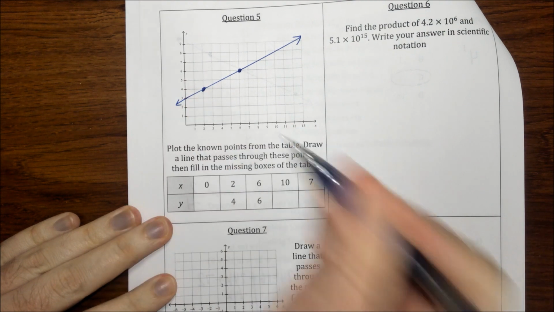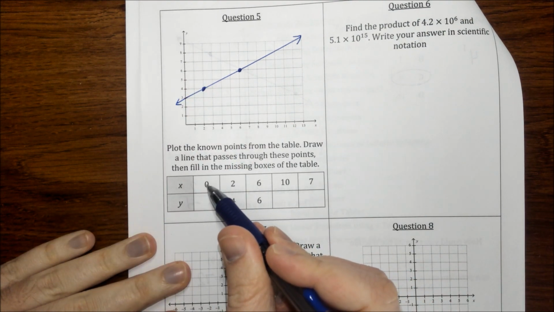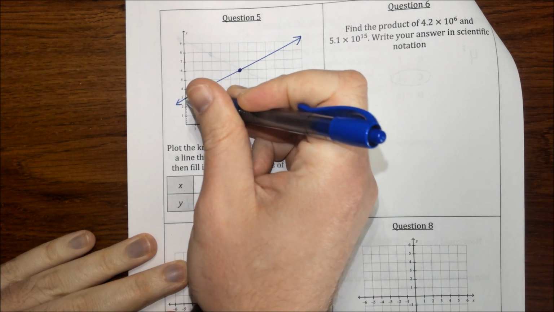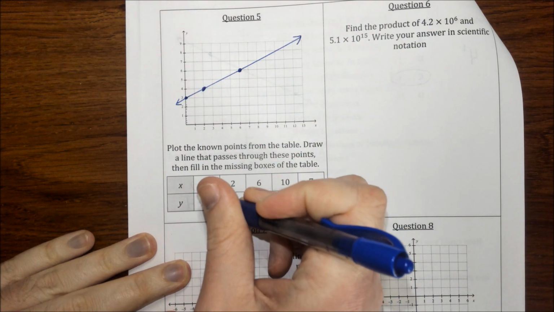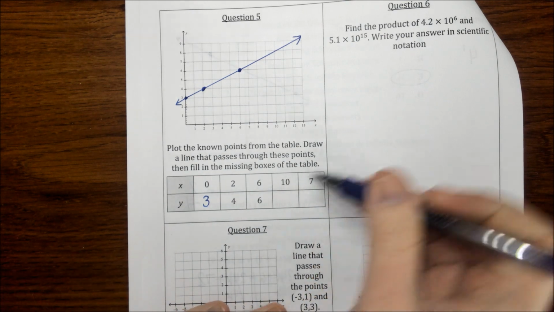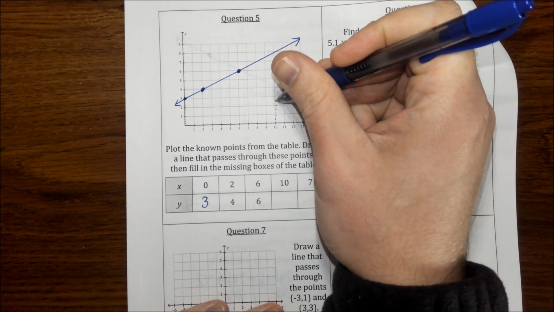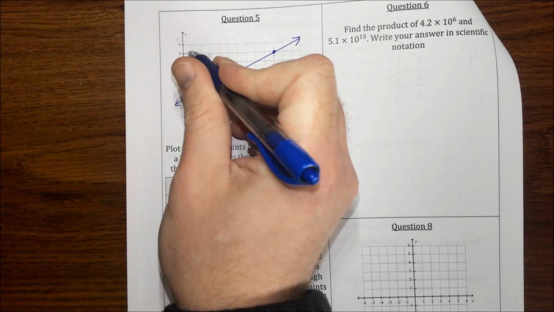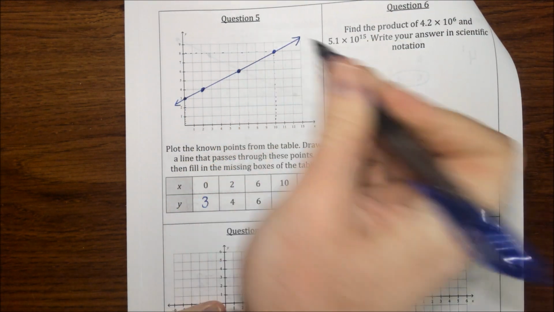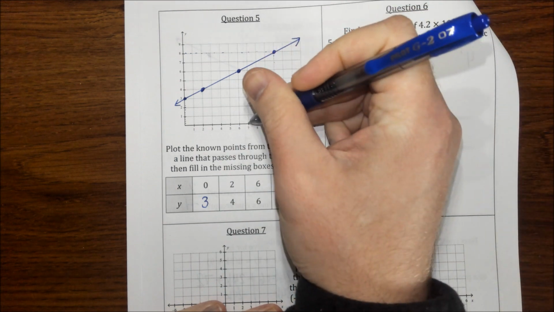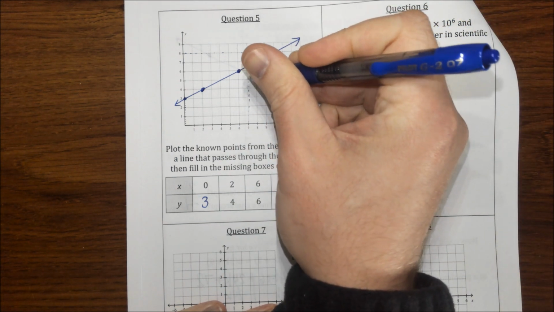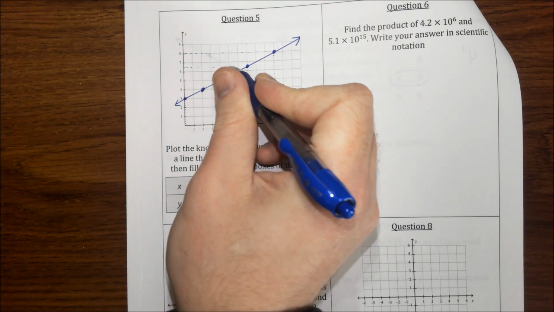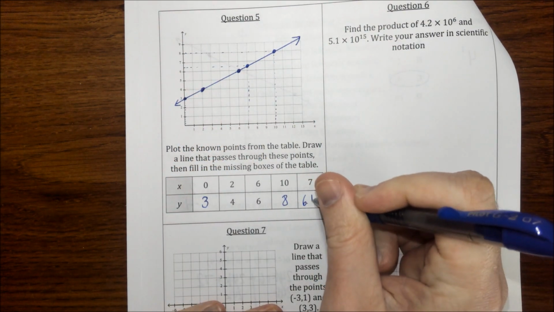And it says to find the missing points. So right here, x is 0, which is right here. So we go up, and we see when x is 0, y is 3. X is 10, that's right here. We go up to 10, we find that y is 8. And x is 7 is right here. That looks like it's halfway between 6 and 7, so we'll say 6.5.